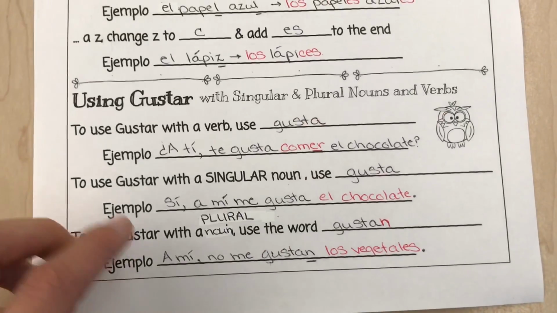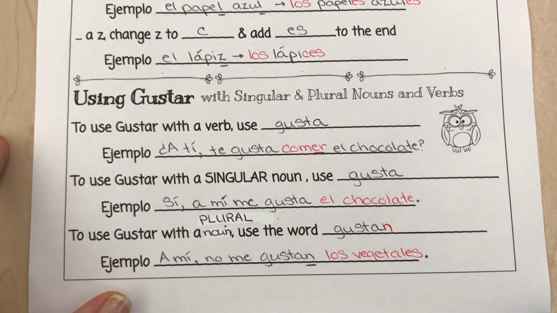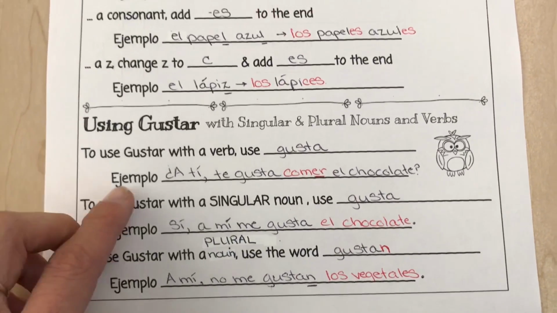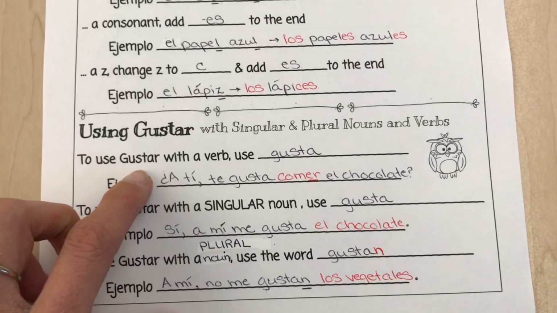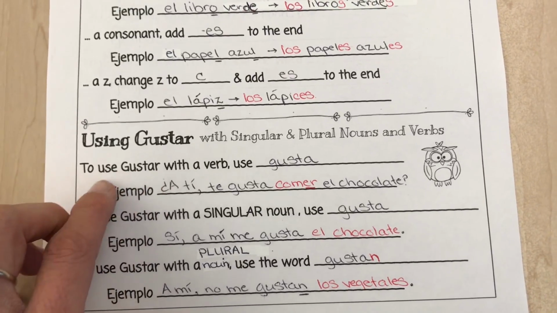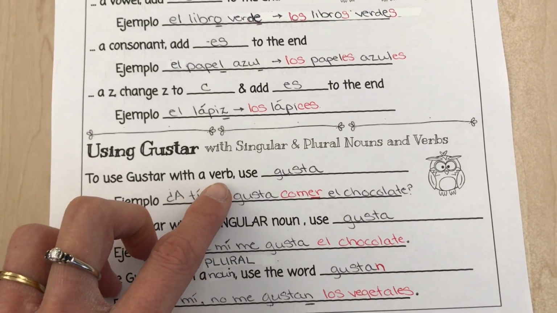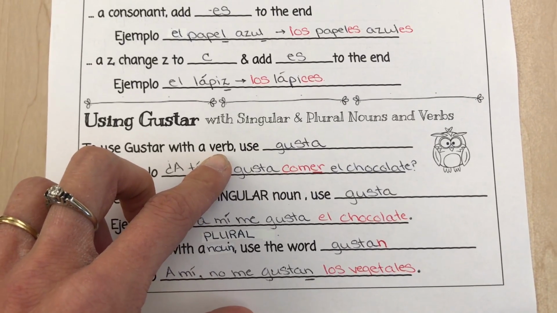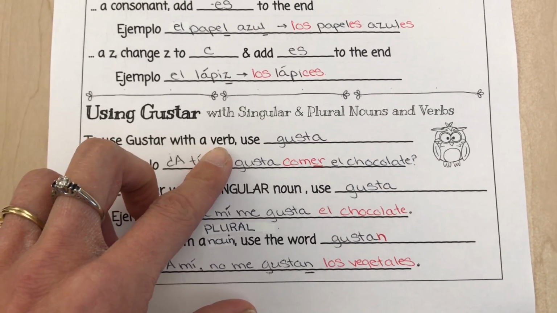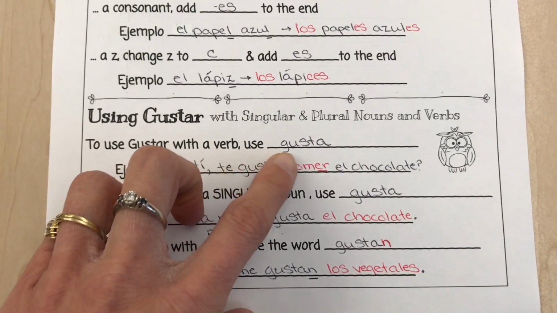Look down here at using gustar with singular and plural nouns and also with verbs. If you're using the word gustar, which is the me gusta, te gusta, no me gusta, all of those words, with a verb, meaning like I like to eat, I like to run, I like to study, you're going to use the word gusta.